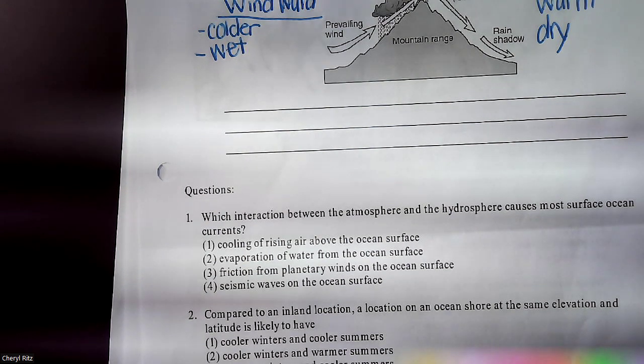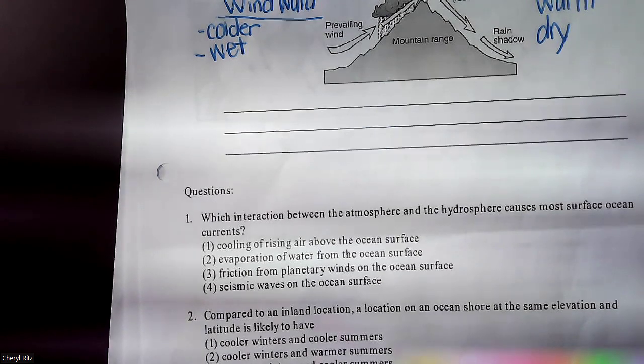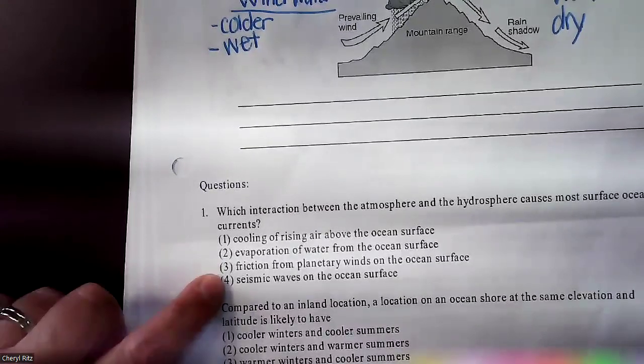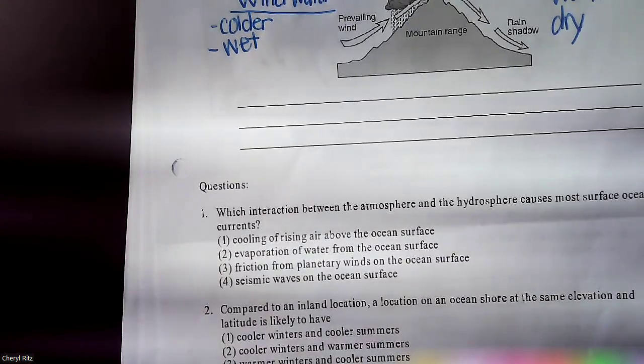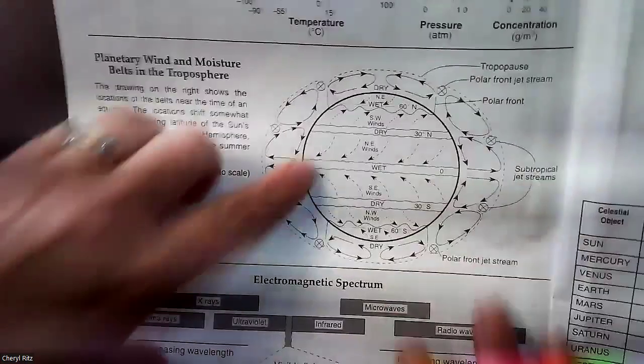And it says, which interaction between the atmosphere and the hydrosphere causes most surface ocean currents? And the correct answer was the friction from planetary winds on the ocean surface. So it's really just saying that the ocean currents have something to do with the wind currents, or the wind patterns. And I would like to point something out.